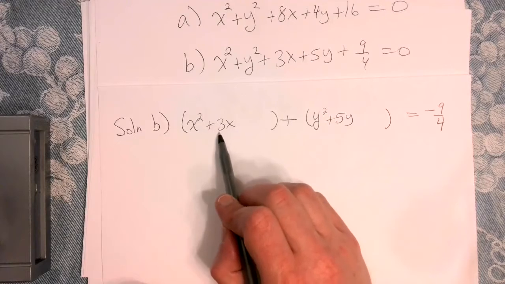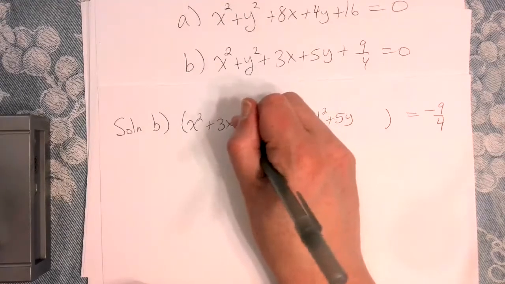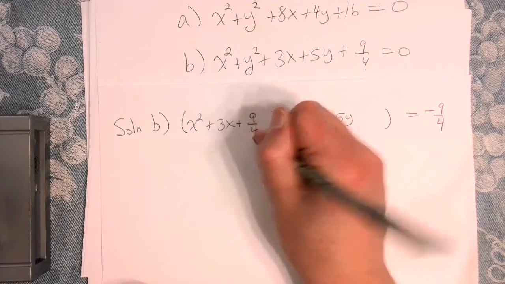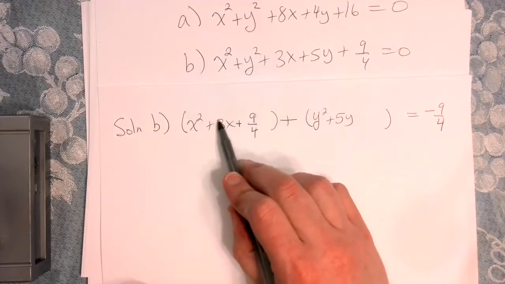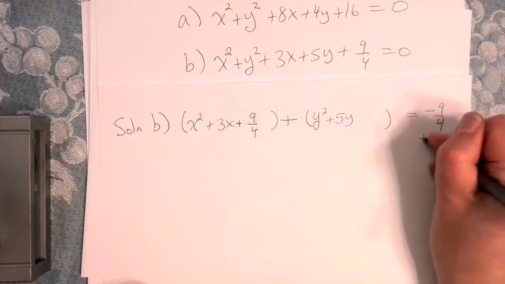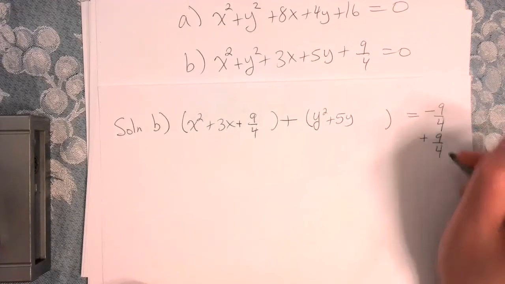All right, so we're going to need to take half of this and square it. Half of 3 is 3 halves. Let's keep it as a fraction. So half of 3 is 3 halves. Square it for 9/4. So again, this represents half of this number squared. For balance, because it's an equation, I also have to add 9/4 to the other side.